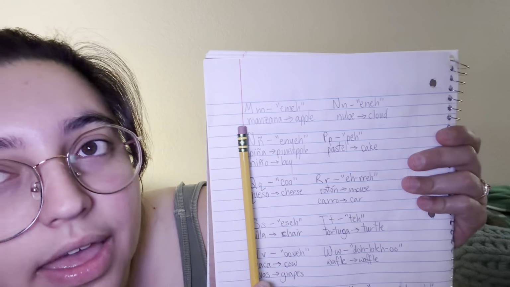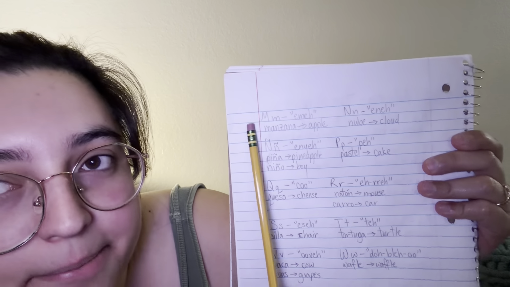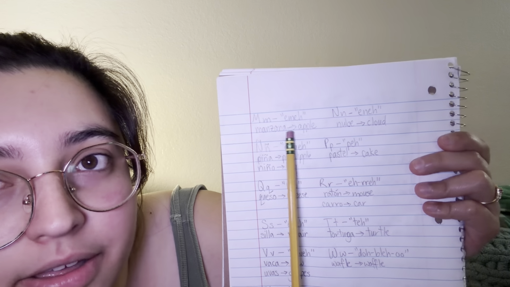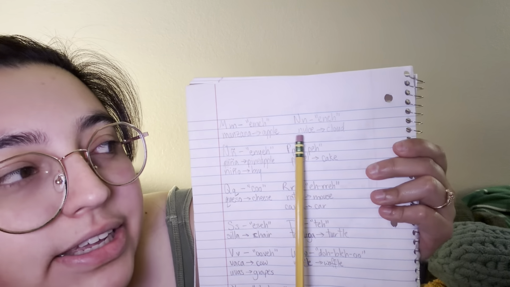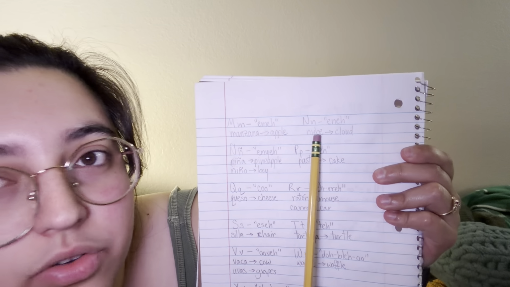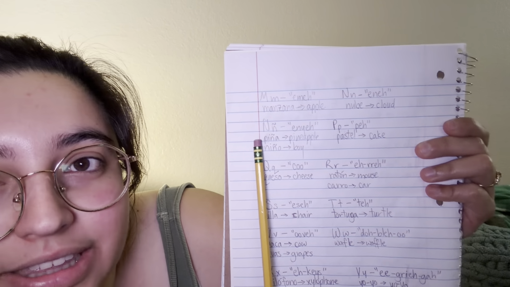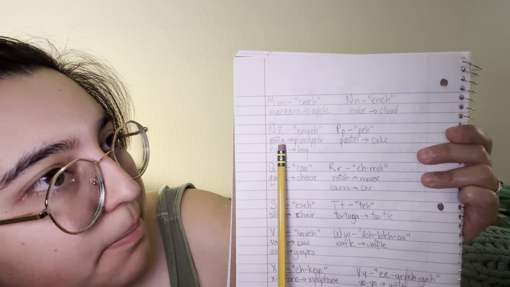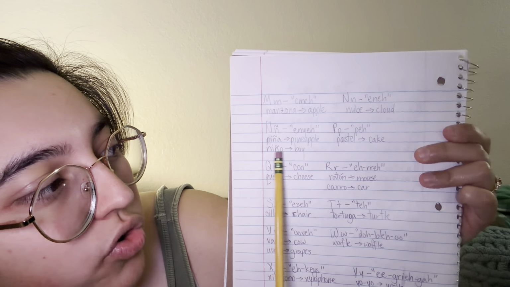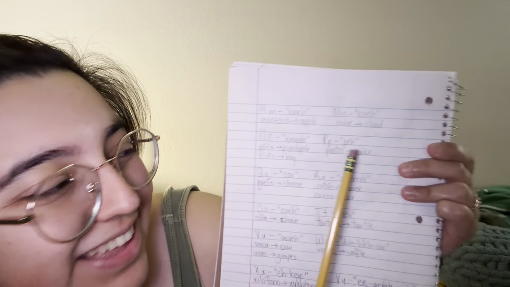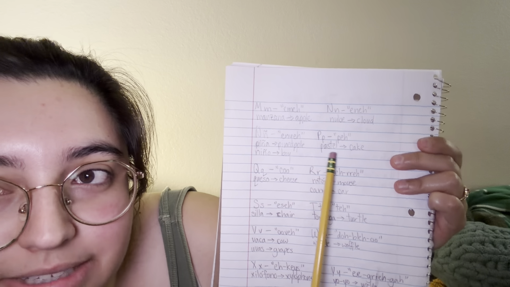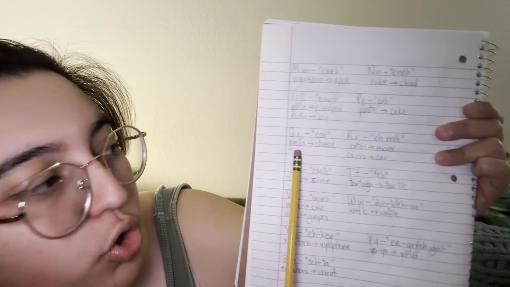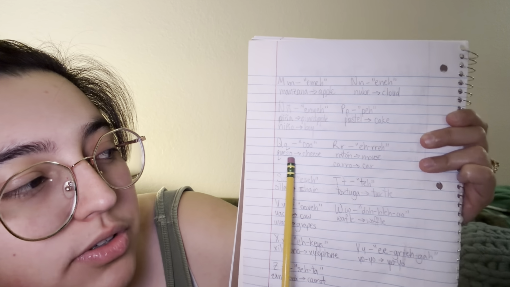Okay, and our second batch. M, manzana. N, nube. Ñ, piña, niño. P, pastel. Q, queso.